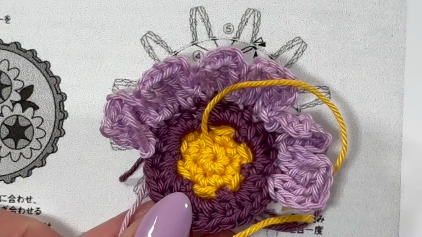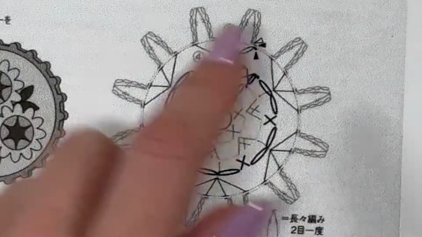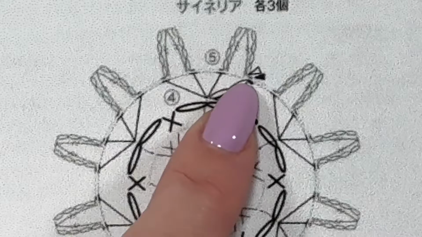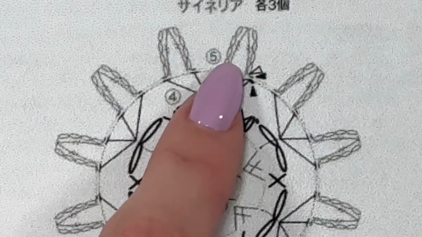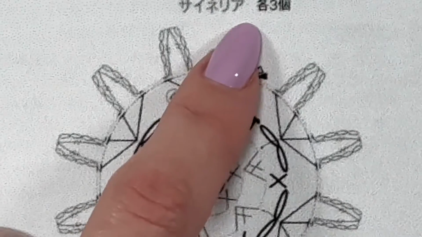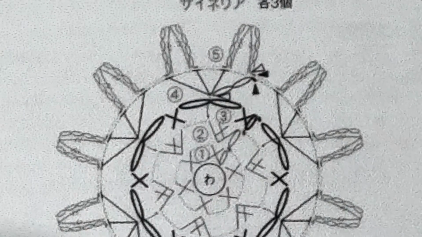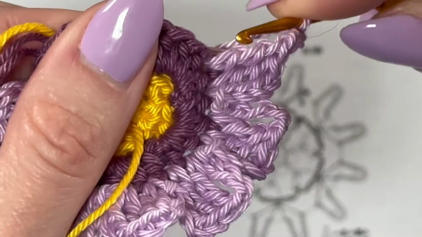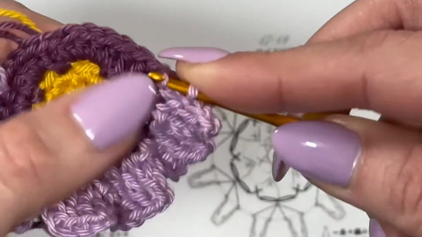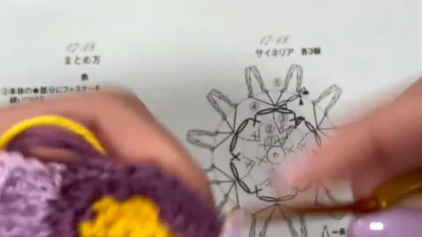And then I'm actually in the middle of finishing one right now. I'm up to this section. So this says to attach a new color. So you're going to do chain 4, treble crochet in the same spot, treble crochet in the next stitch because you see it lined up here, and then 4 chain to bring the yarn back down to the bottom. These little dots, those are the slip stitches. So I'm going to slip stitch in the same stitch because that brings my yarn back down to the piece, slip stitch into the next stitch, and then repeat.